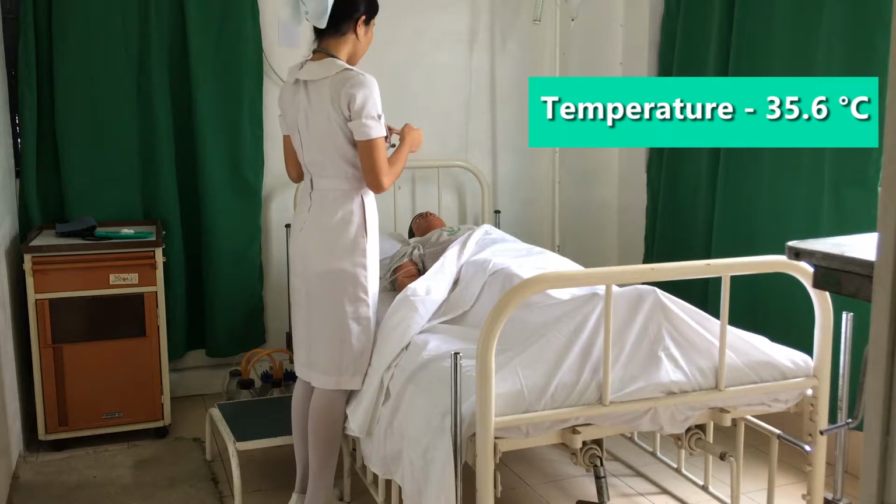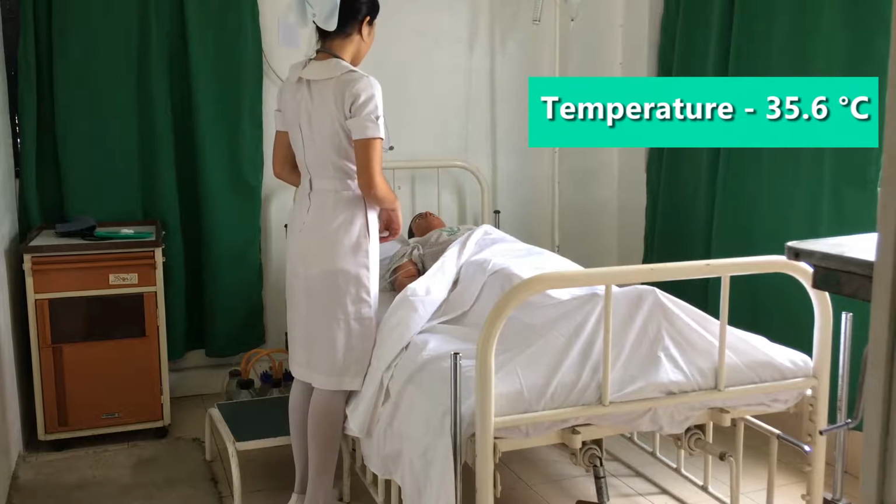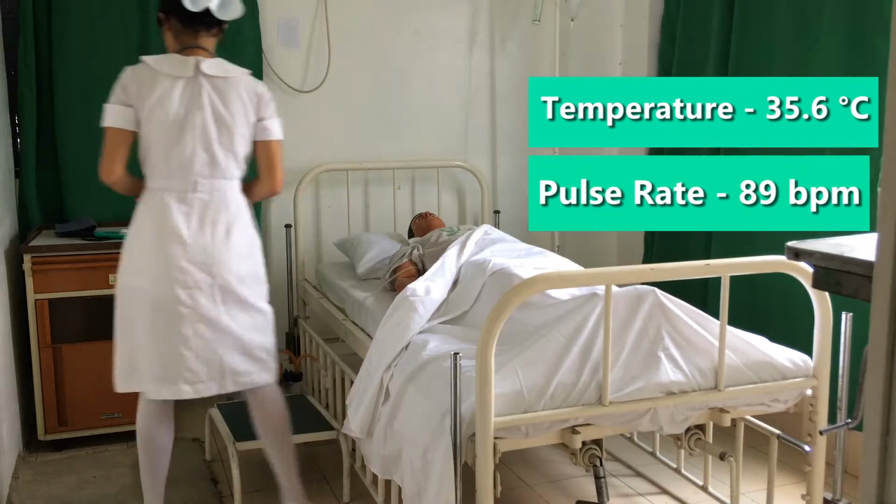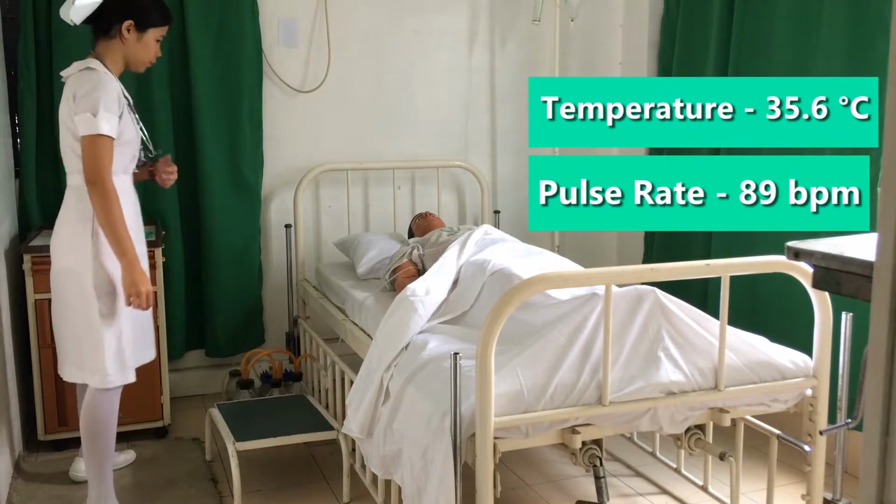Temperature 35.6 Celsius. Pulse rate 89 beats per minute.